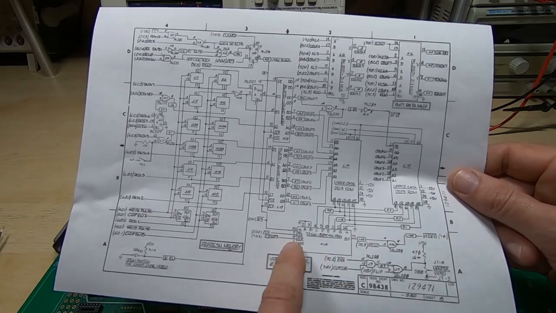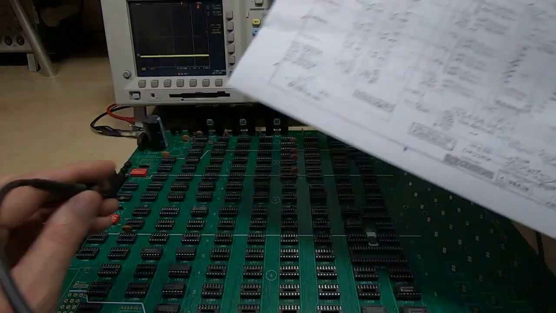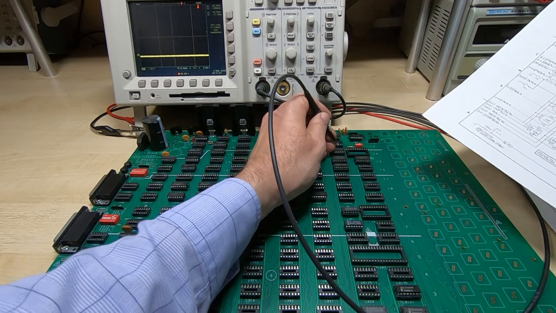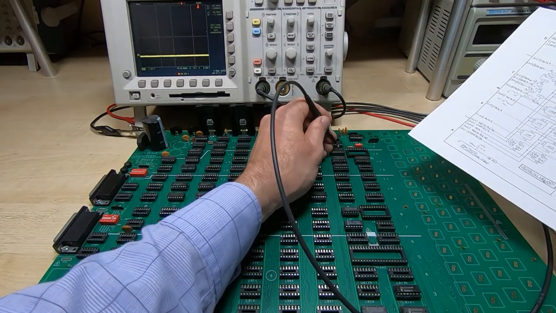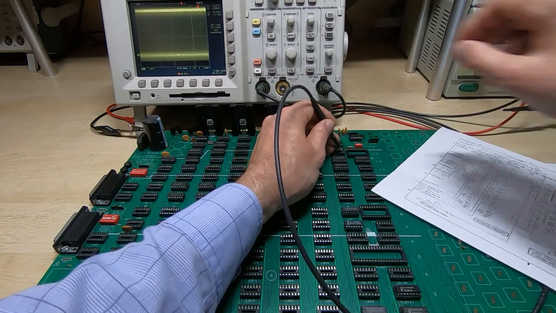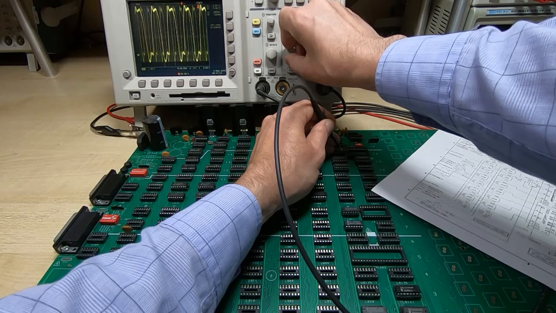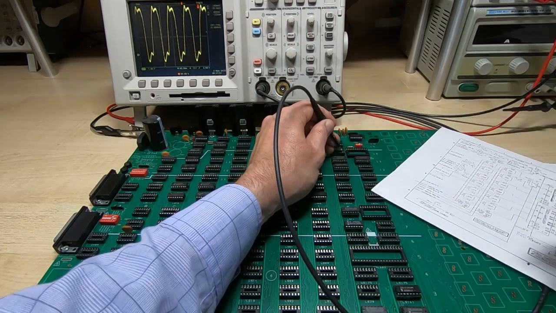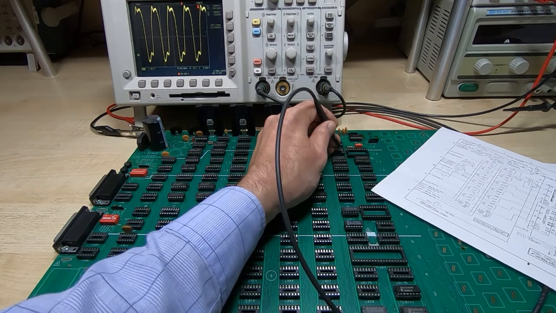So first thing is look at pin 7, and this is device K14, so that's this one, and pin 7. Again, very odd looking signal because I don't have the ground lead on the probe, but that's looking correct.